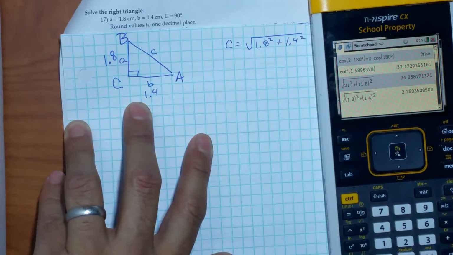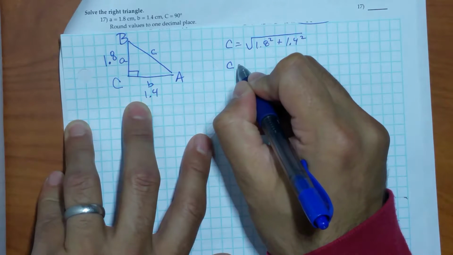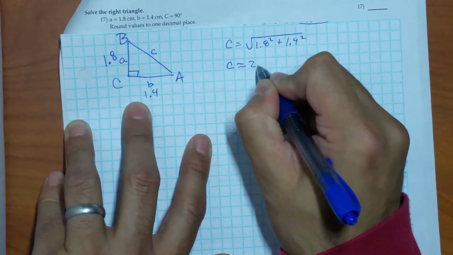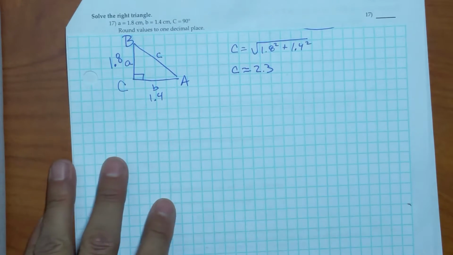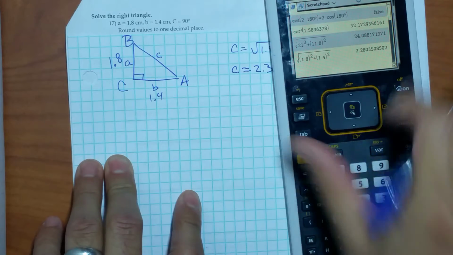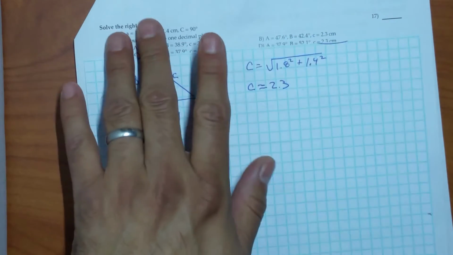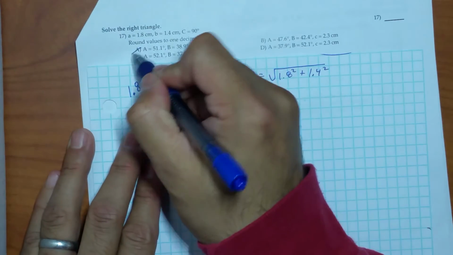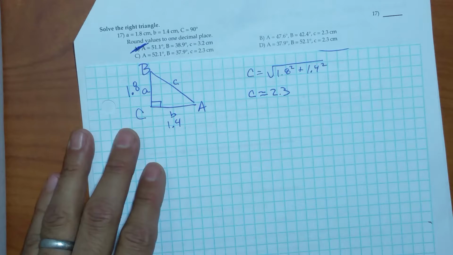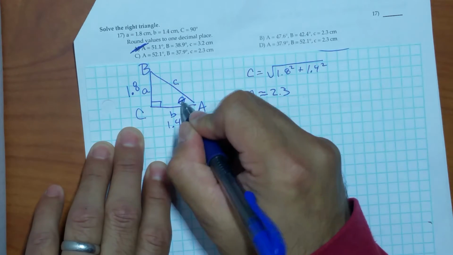So it's going to be 2.3, right? Okay, so little c is about 2.3. I already took the square root of that. So let's see if I could get rid of some of my answers. I can get rid of A, can't I? So now I have all the sides. I'm going to make A my reference angle because I want to solve for that one.